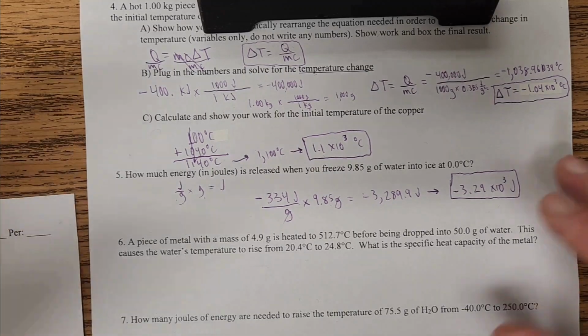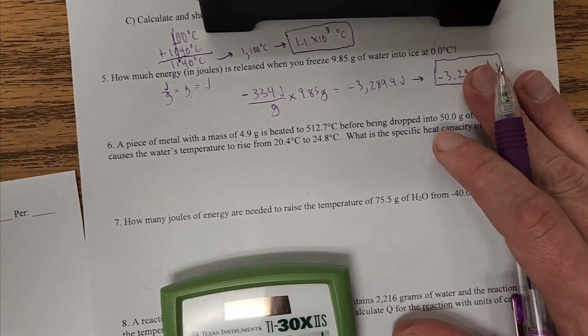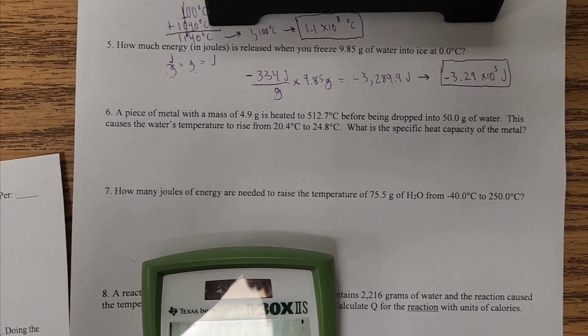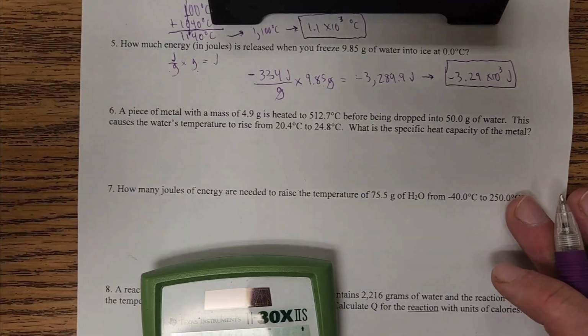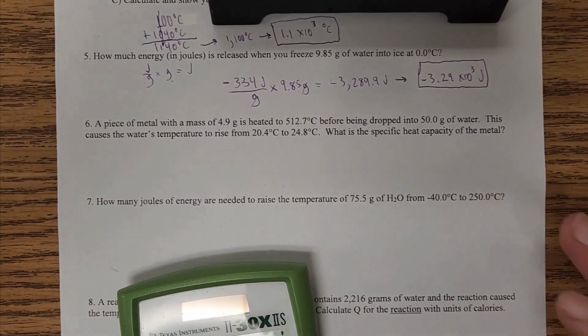All right, now that being done, on to the next one. All right, let's try and straighten this paper up a little bit. Okay, there you go.